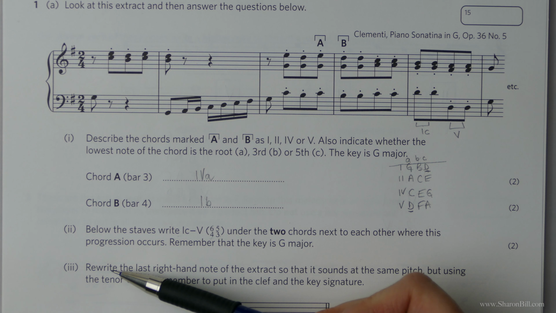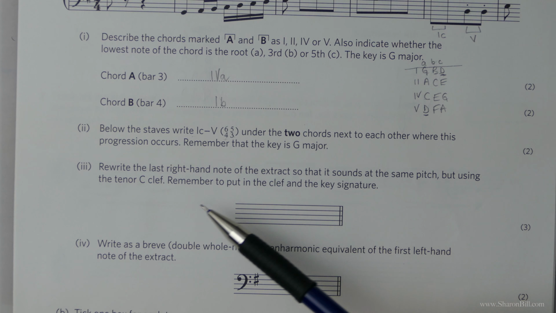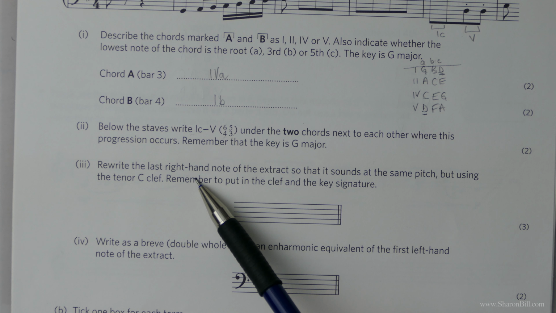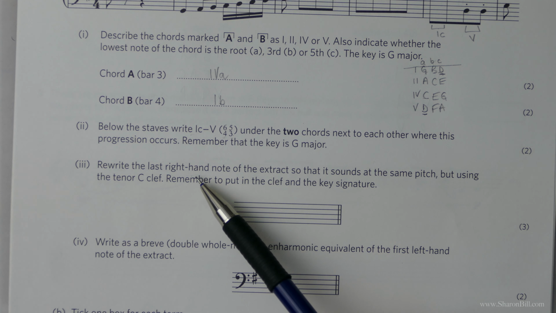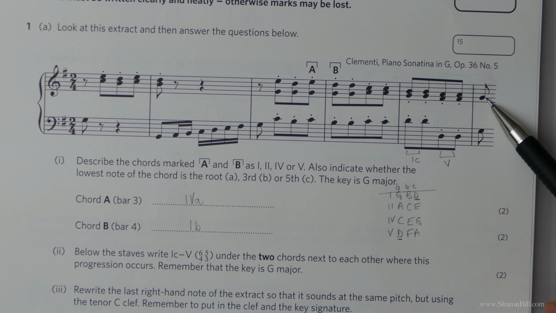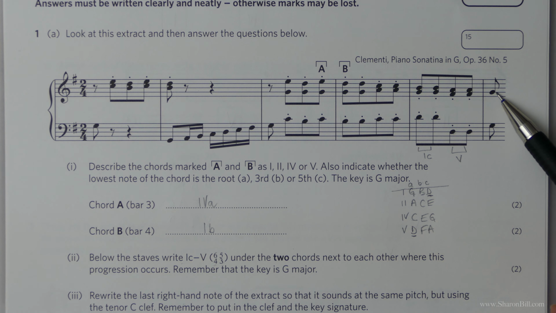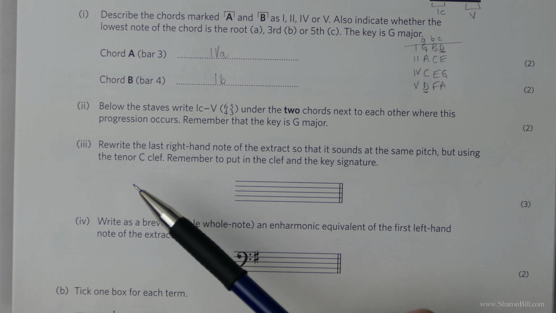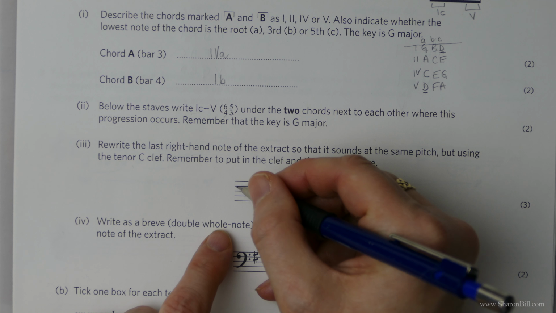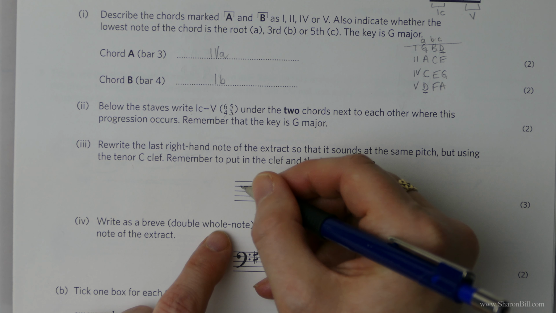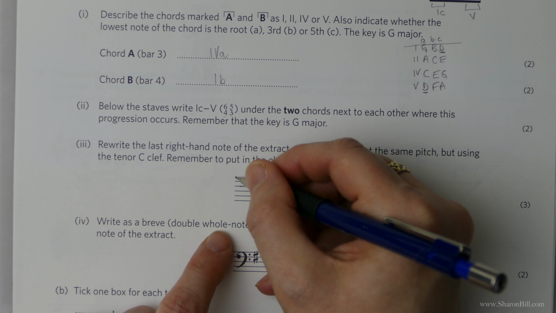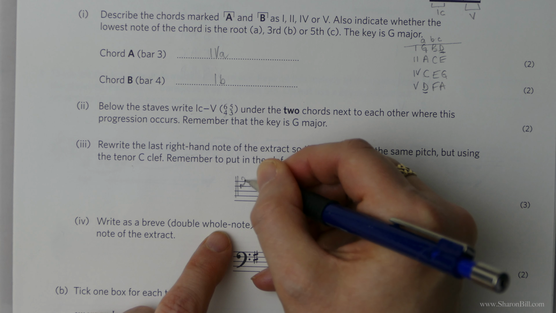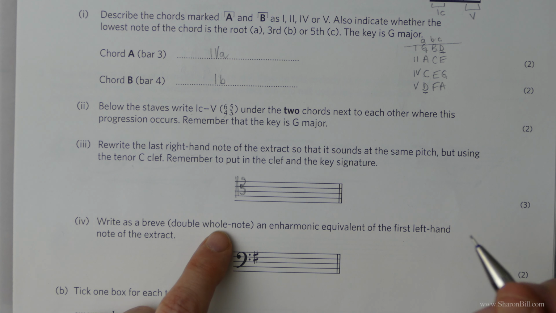So now we're asked to rewrite the last note of the extract so it sounds at the same pitch, the last right hand note of the extract. So if we just look at this one here, and now we're going to write it in tenor clef. So tenor clef is centred around this second line down here. So we'll pop in a couple of double bar lines, and then that's where it's centred around. Just work your clef around that.